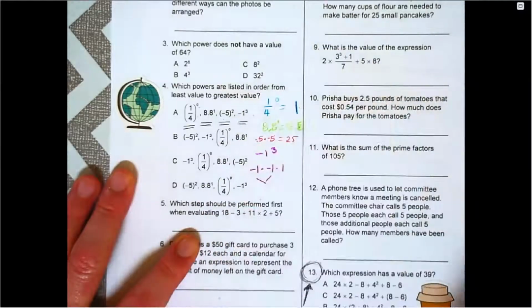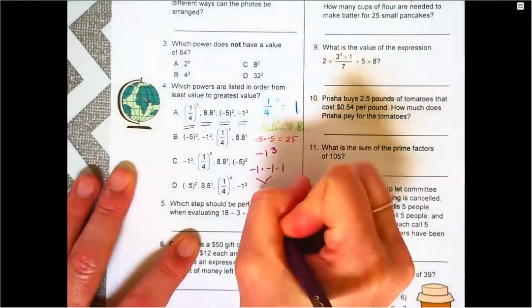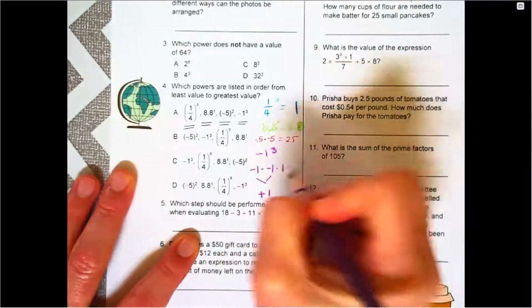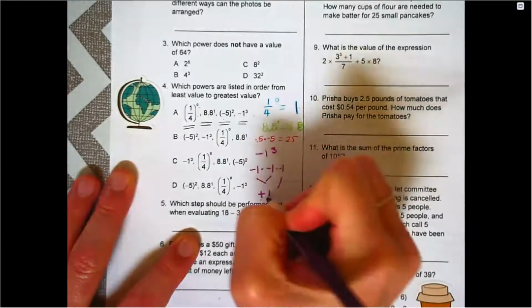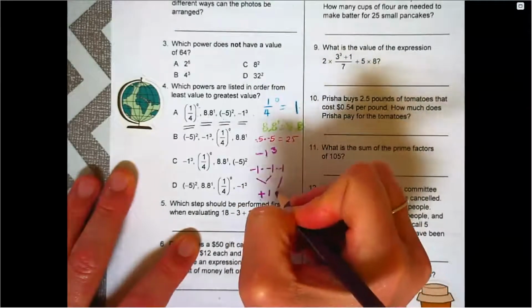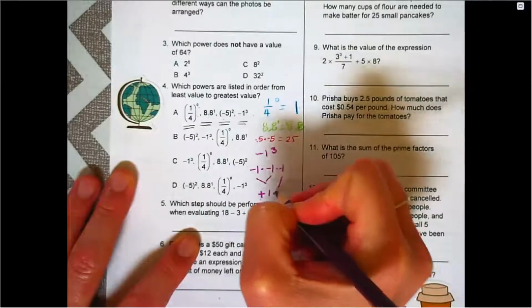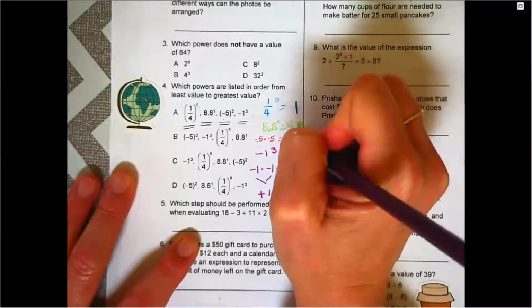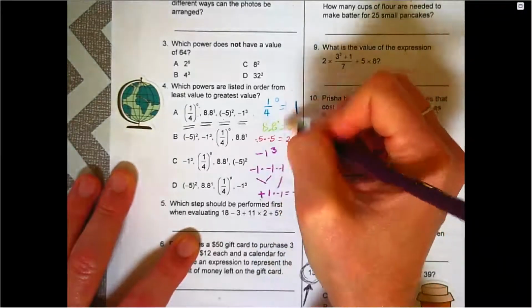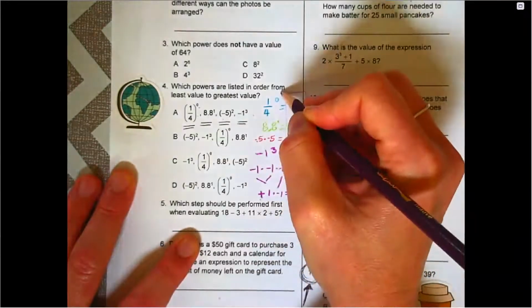Well, 1 times 1 is 1. A negative times a negative is a positive. But then I have this third -1. -1 times a positive 1 is -1. So that equals -1. Now 1, 8.8, and 25, and -1, that's not in the right order.